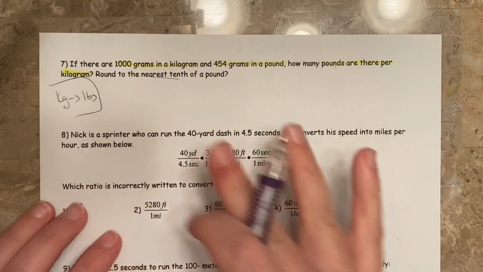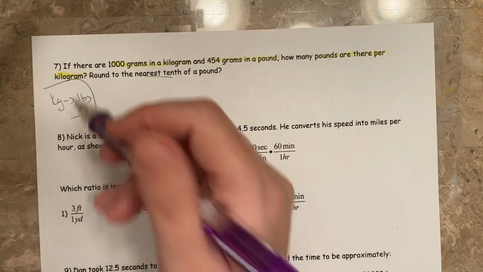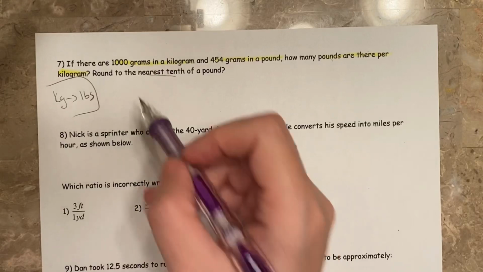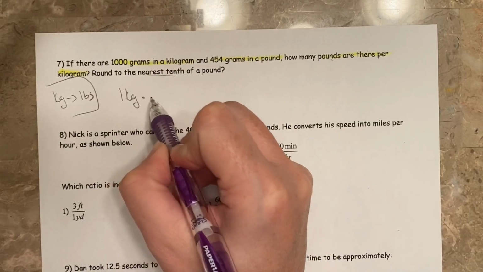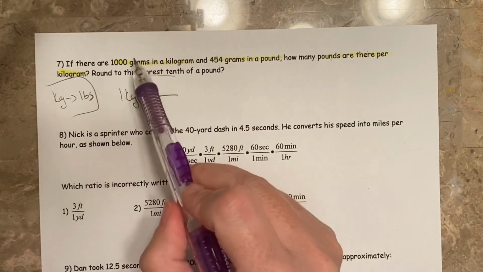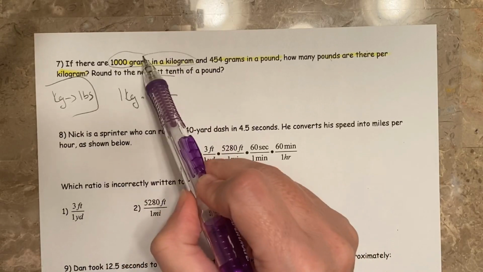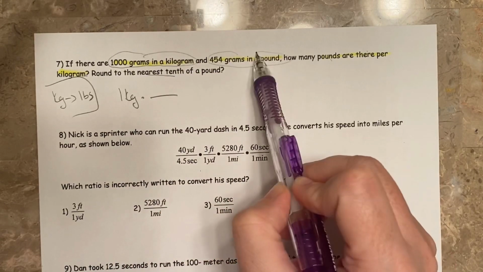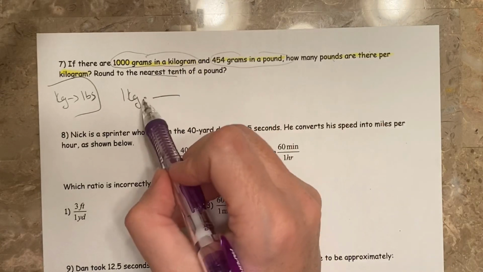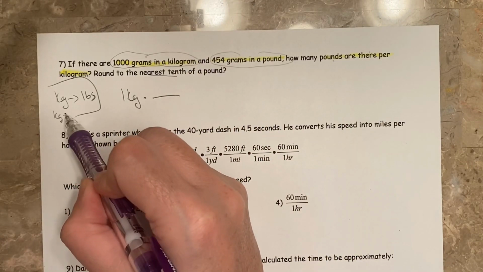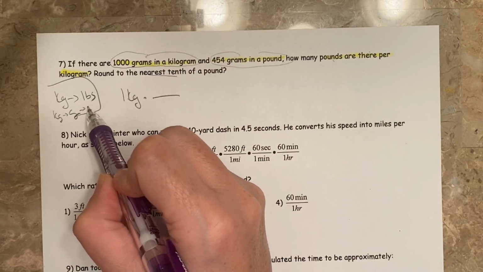You notice a lot of things I'm writing are all the abbreviations for them. All right, so we're going to start with a kilogram, and we've got to get our way to pounds. But they are giving me a lot. They're giving me grams to kilograms, and then grams to pounds. All right, so this looks like we're going to go from kilograms to grams, and then grams to pounds.